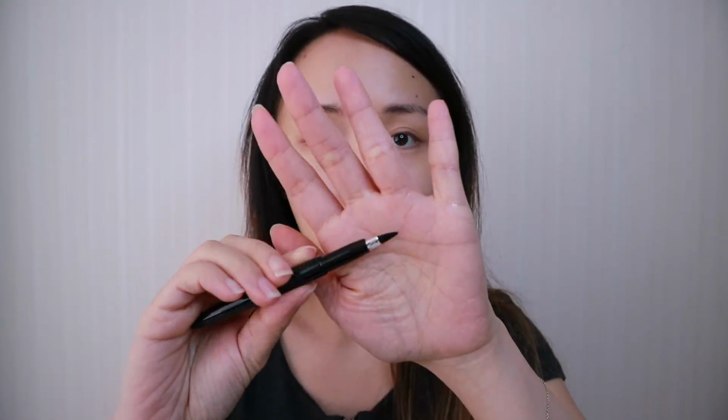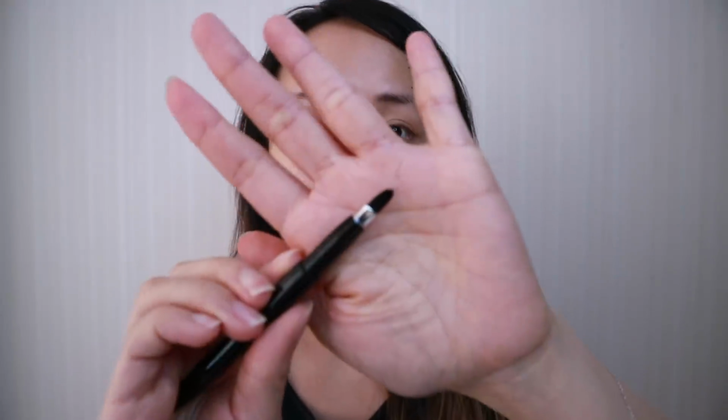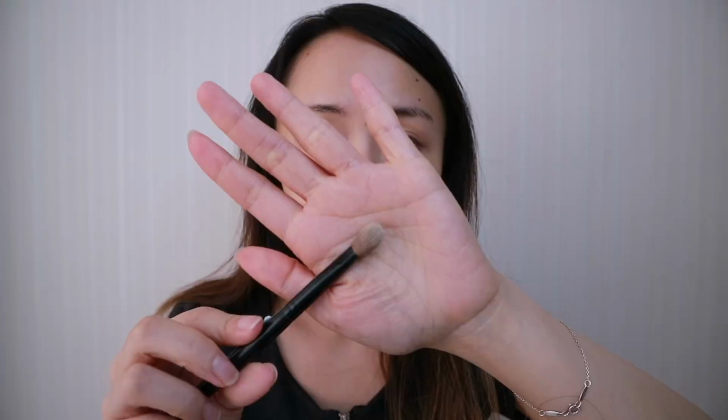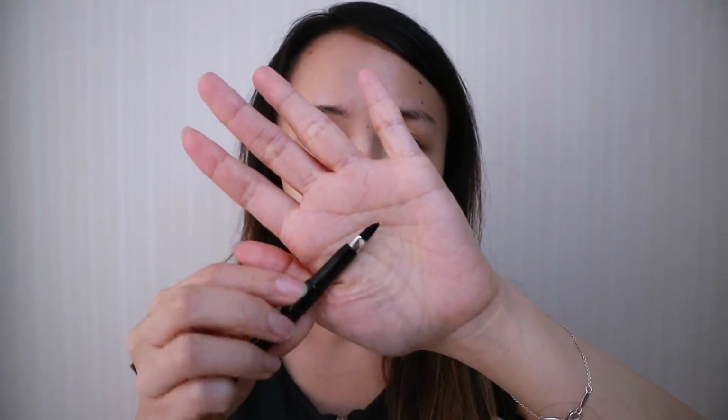And to go with your concealer, you'll need a brush. I'm using a lip brush today because I don't have a concealer brush that is a thin type. The only one I have right now is this. You don't want something big. You want something small, like this.